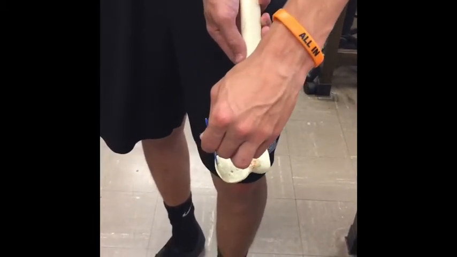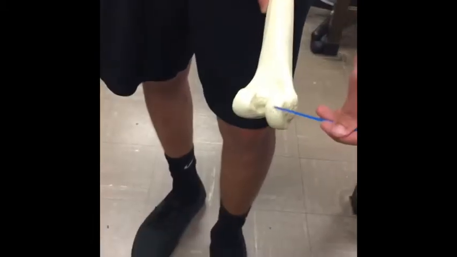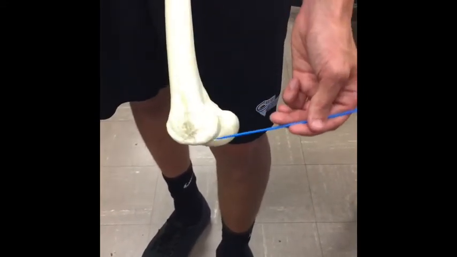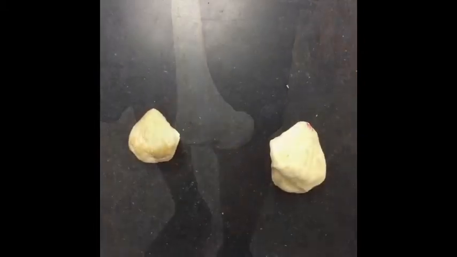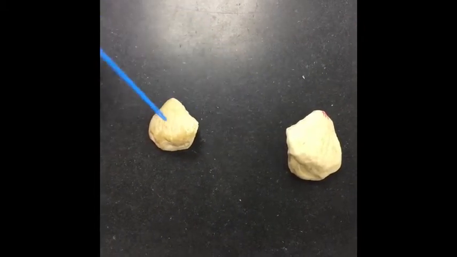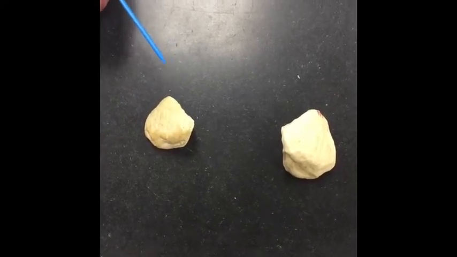So down here at the distal end of the femur you have the epicondyles, and on the inside is the medial epicondyle and the medial condyle, and on the lateral side you have the lateral epicondyle and the lateral condyle.